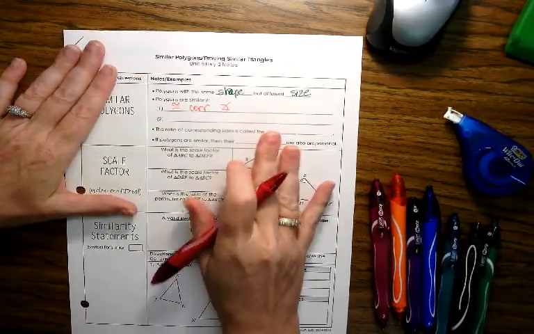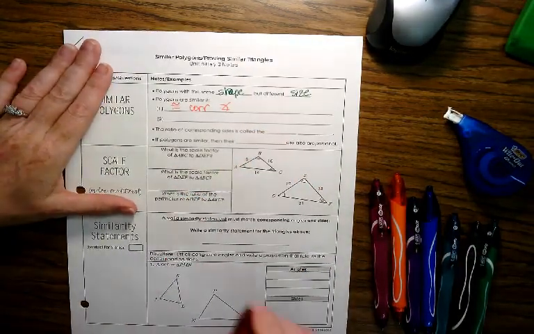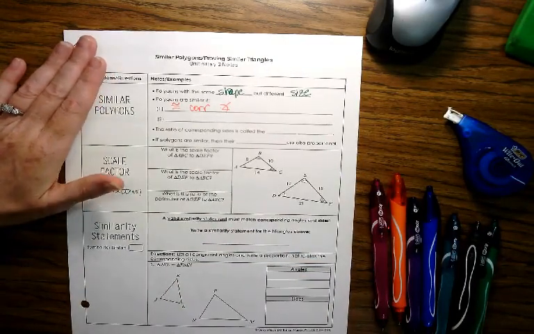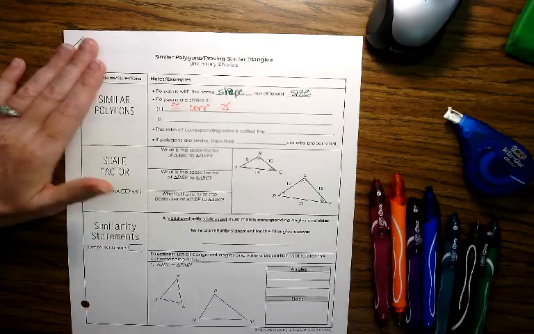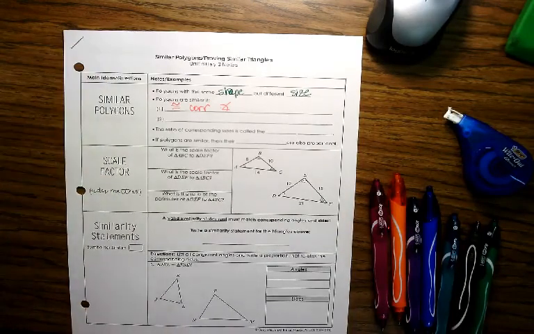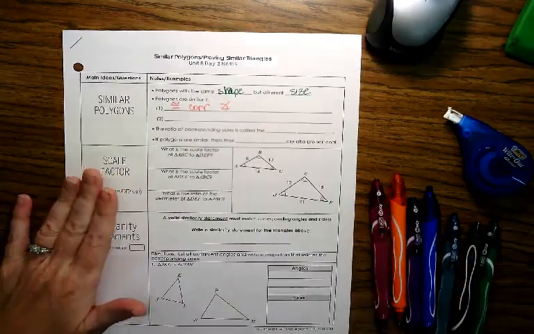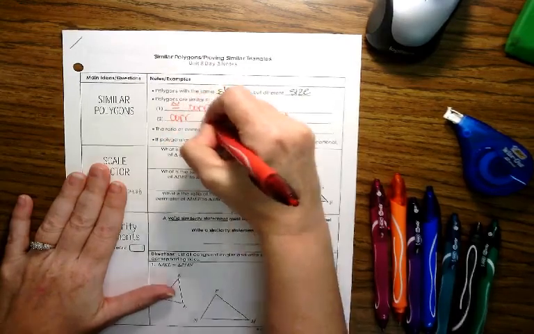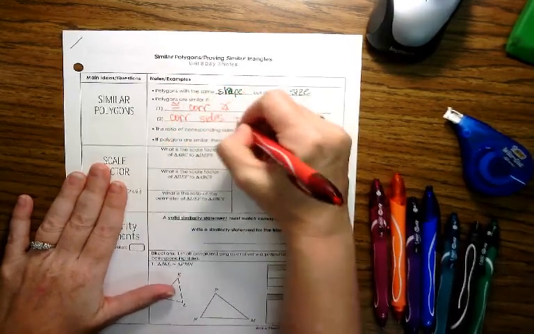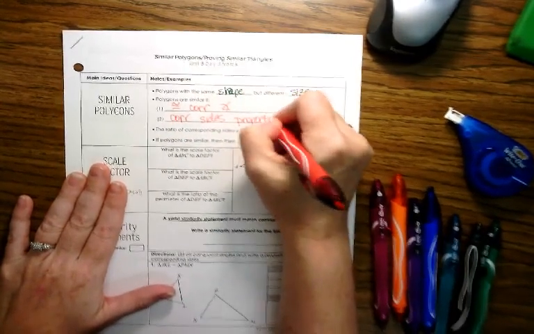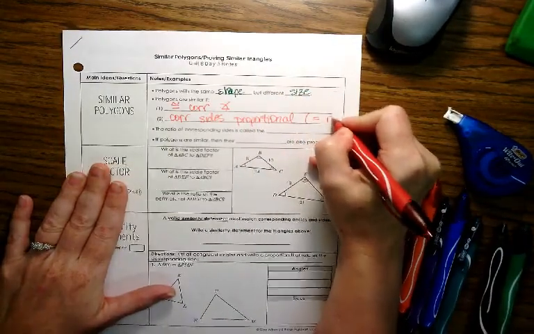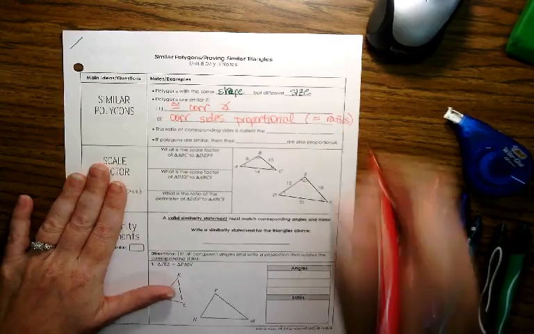Okay? And what's the other thing that has to be true for similar stuff? Yes? The ratios between the sides have to be congruent or equal. Scale factors are numbers, they have to be equal. Well, if you have equal fractions, that's called being a proportion. And so the corresponding sides are proportional. Okay? And all that means is equal ratios, equal fractions.